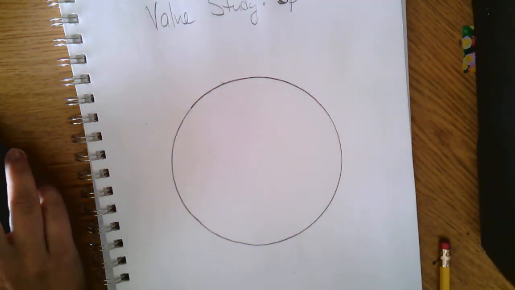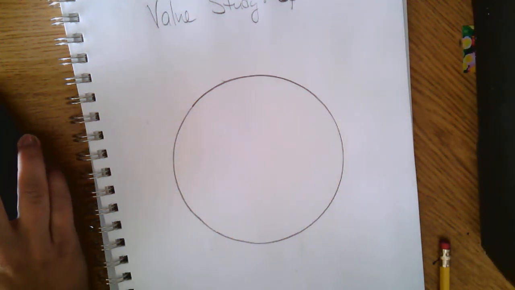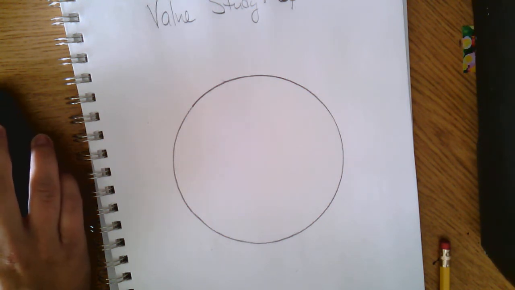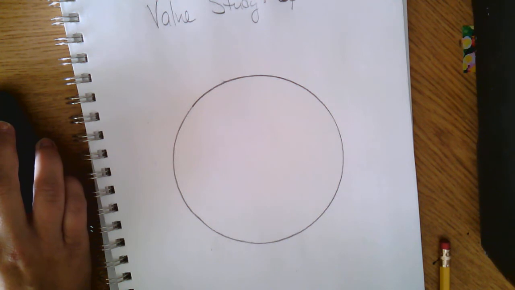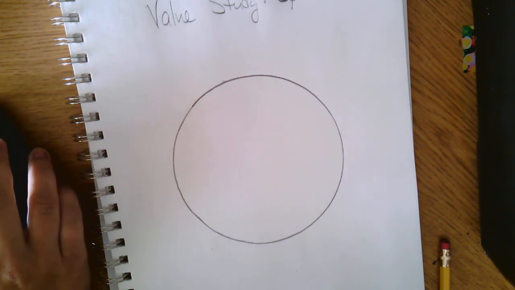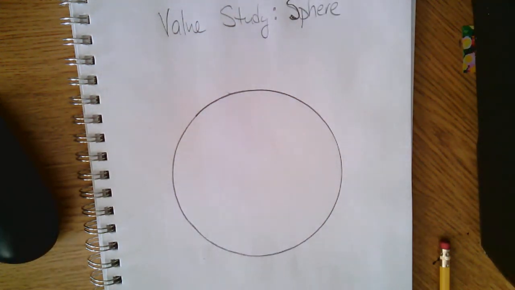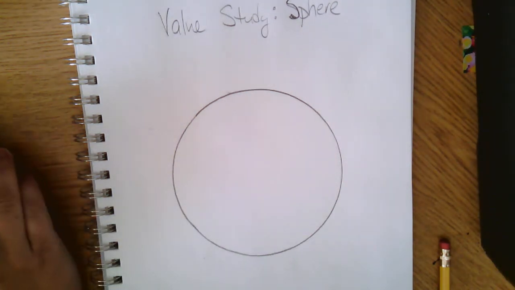Oh, I wish I could toggle easier. Let's see if I can do this. Alright. So, let's see, what can you guys see at home?